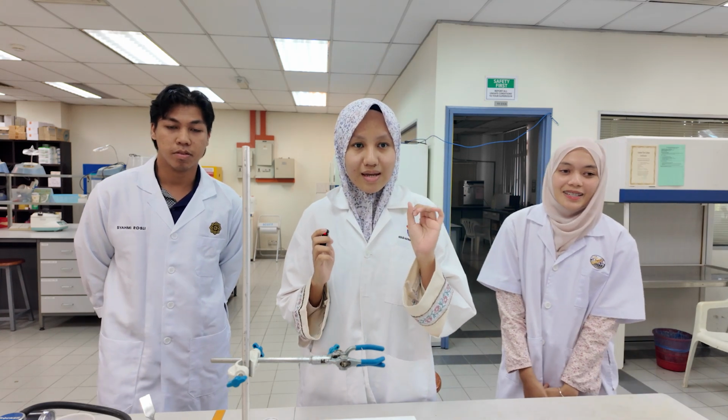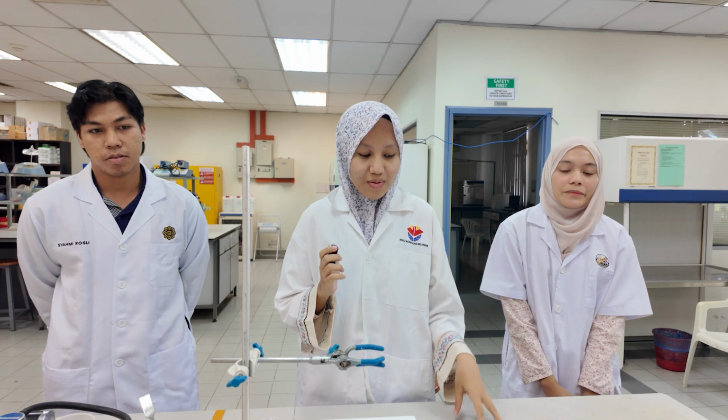Okay, the next one is the cooling process. The cooling process is very important because we have to handle it carefully, and we have to handle it using low temperature, because the slower the cooling, the more crystals we produce, and the larger the crystals. And the last one is product loss.